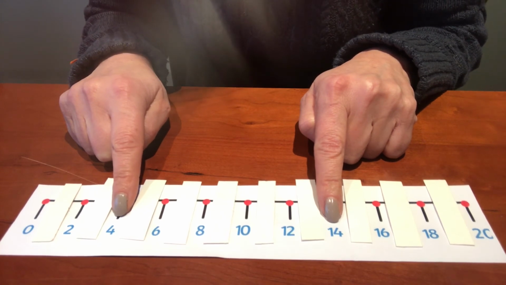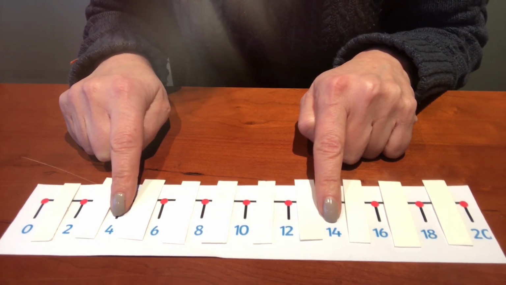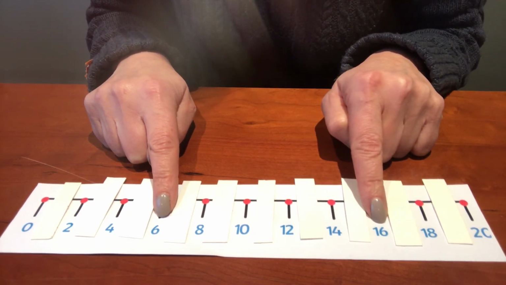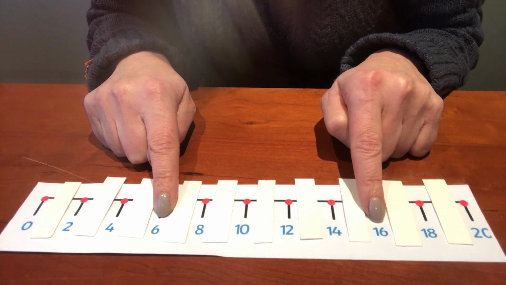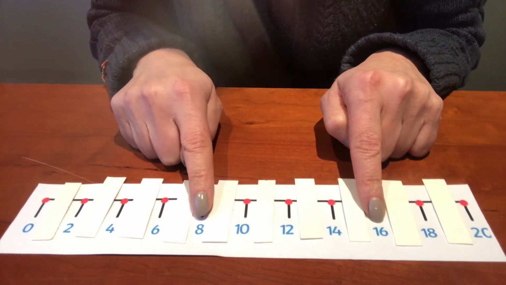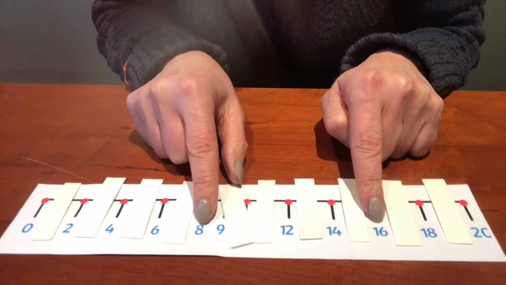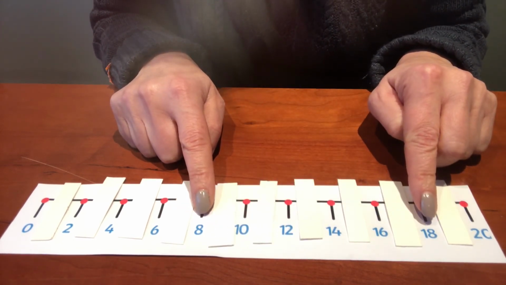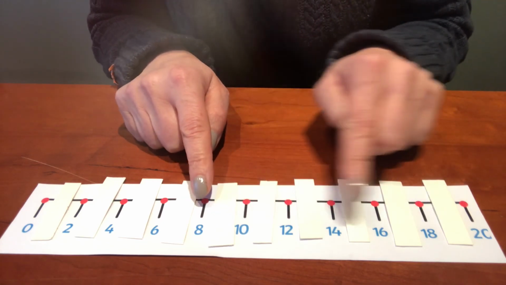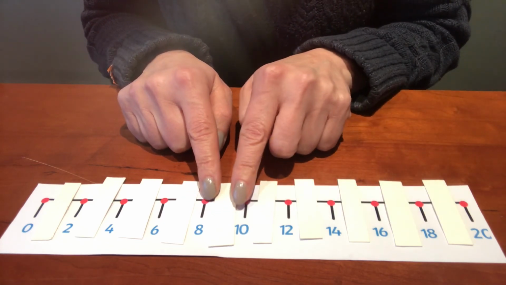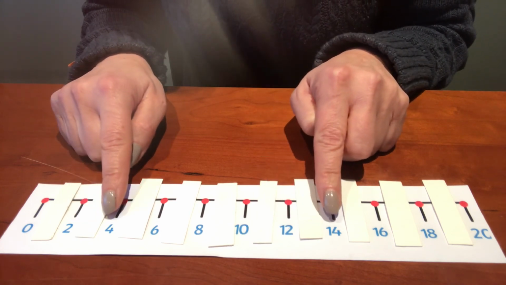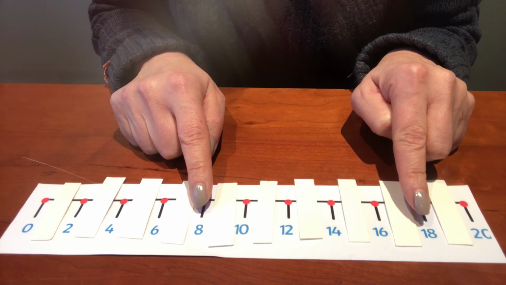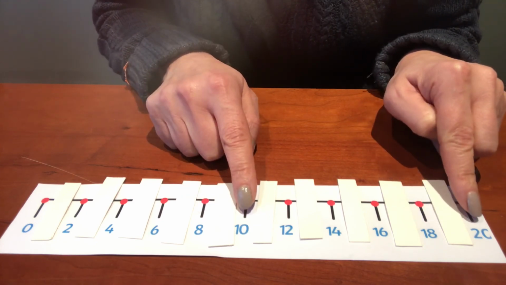So, which numbers have got a 6? You're right, it's number 6. Then it's 16. So we've got 6, and then 16 is a 10 and a 6. Which numbers have got an 8? It's number 8 and 18, because 18 is a 10 and an 8. So all of these numbers past 10 is a 10 and a 2, a 10 and a 4, a 10 and a 6, a 10 and an 8. Actually, this one is a 10 and a 10.